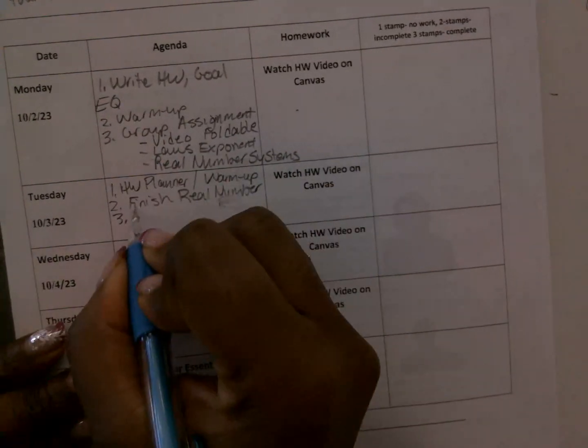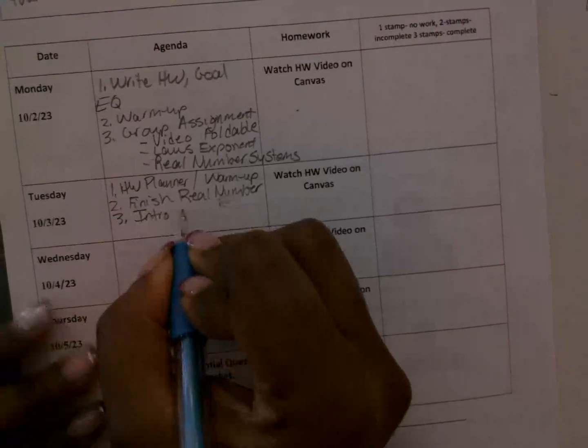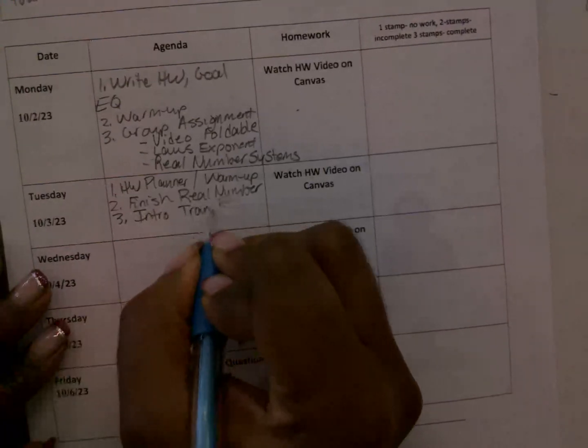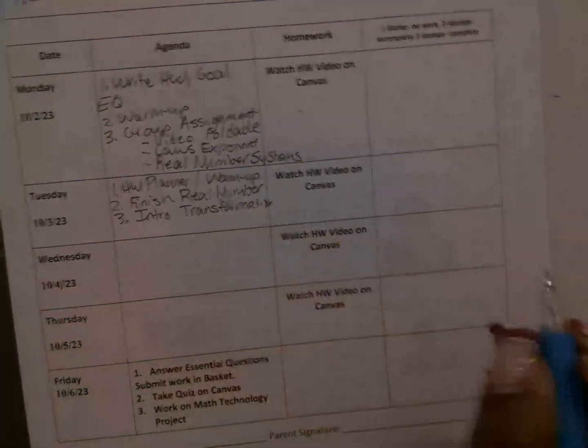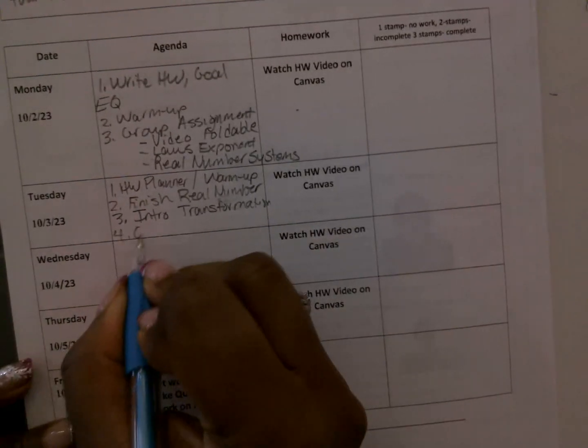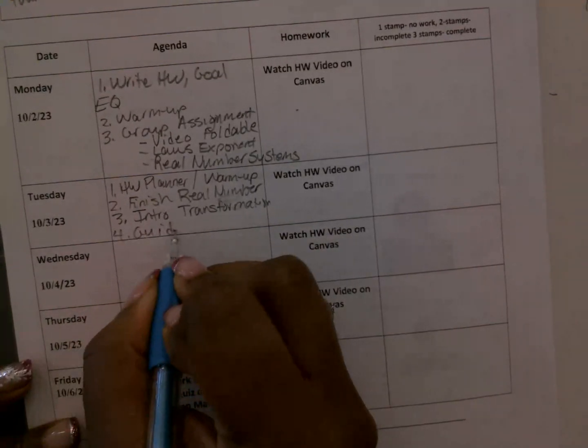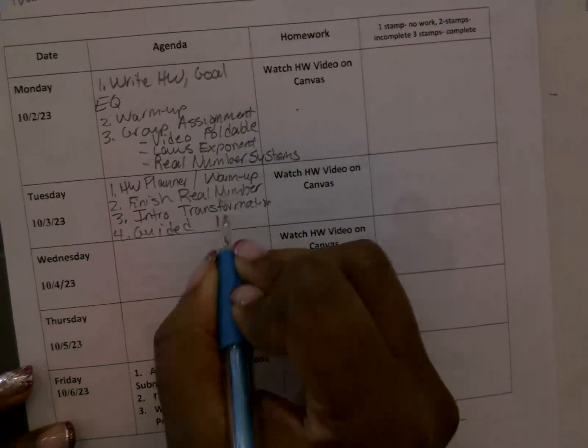Then I'm going to introduce transformations today. We did a little bit of an introduction yesterday in the video that we watched. Then we're going to do some guided practice. We're going to line up to go to the assembly at 10:20. Okay, that's what time we're lining up to go to the assembly. All right, let's look at the warm-up.